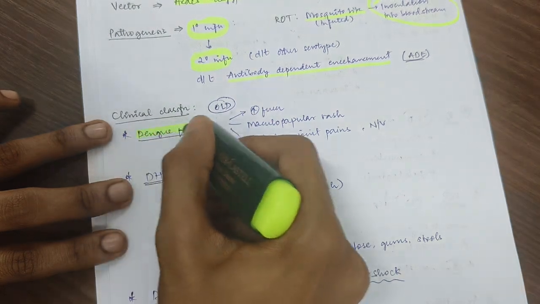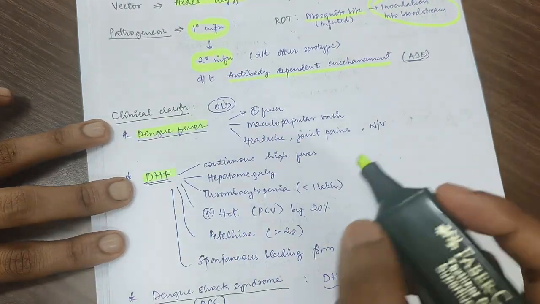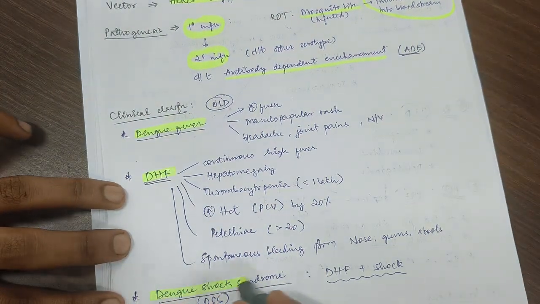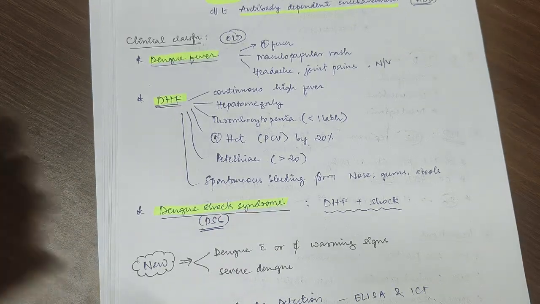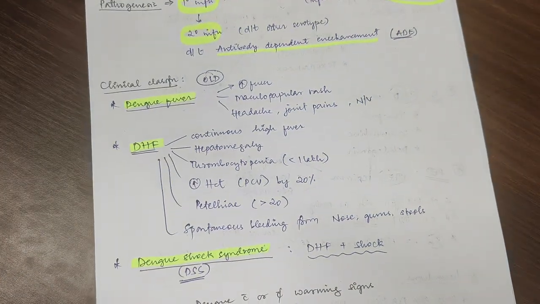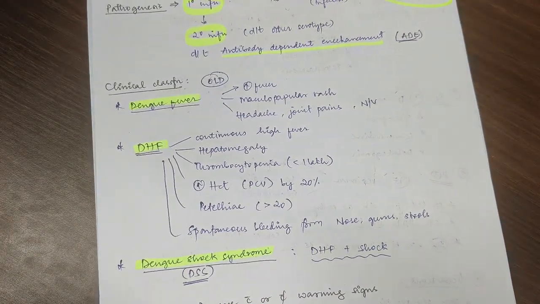What is the clinical classification? The classification is dengue fever, dengue hemorrhagic fever, okay, that is old, and lastly dengue shock syndrome. These are the old classification, remember, but these are important. Even if it is old, old is gold, okay.